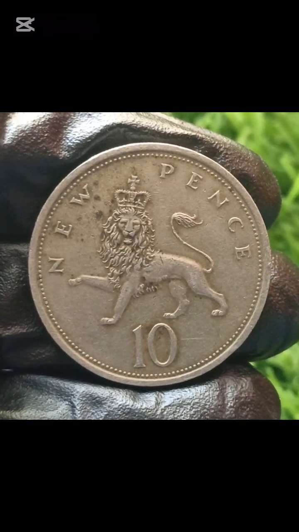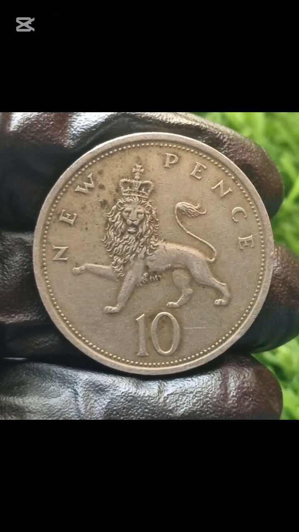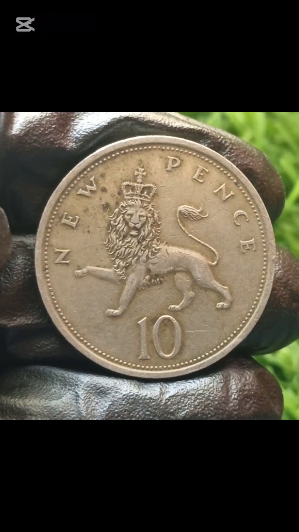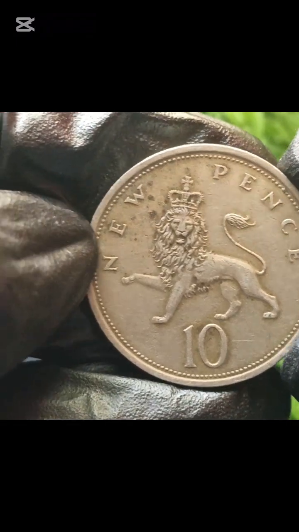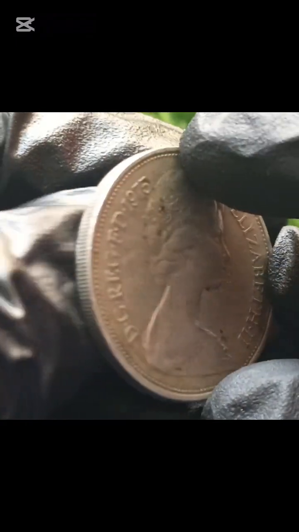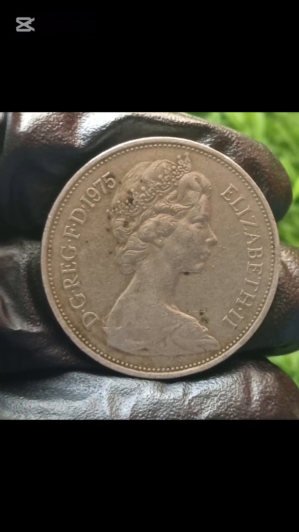A well-preserved example can today fetch up to $7,500 in auctions and private sales. This is an extraordinary increase when one considers its original face value. It demonstrates how time, rarity, and historical importance can elevate a simple piece of currency into a valuable treasure.